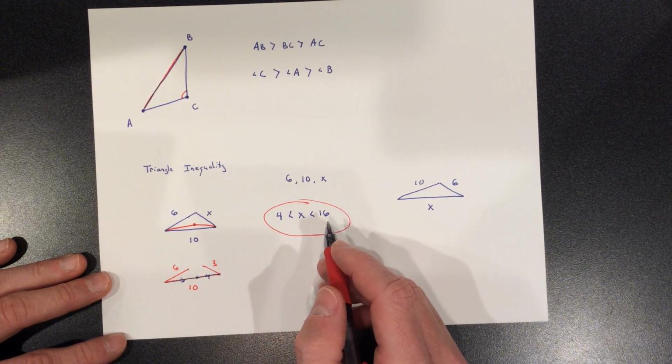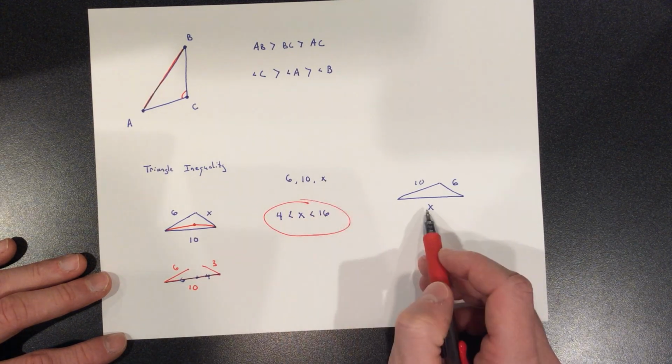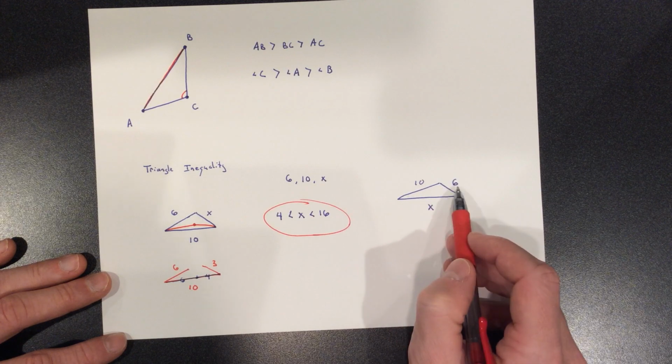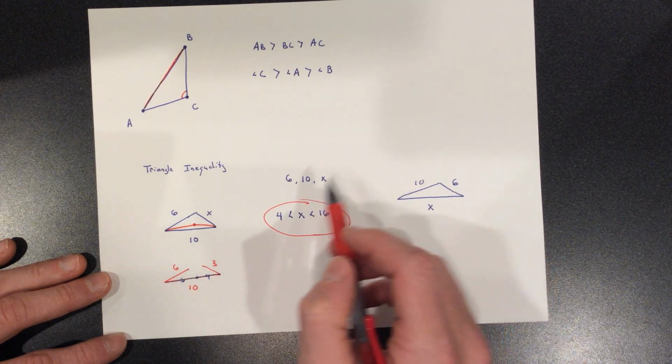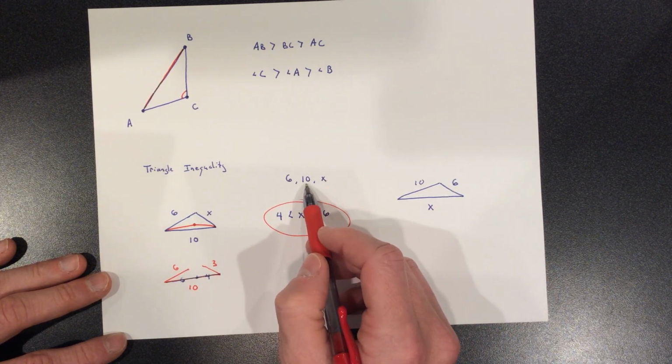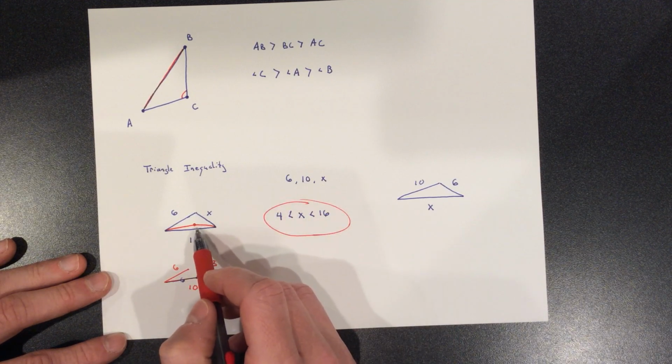There's really only two cases. Either x is the big side. Well, it can't be any bigger than 10 plus 6. Or x is smaller than 10 and 10 is the big side. And it can't be any smaller than 4.